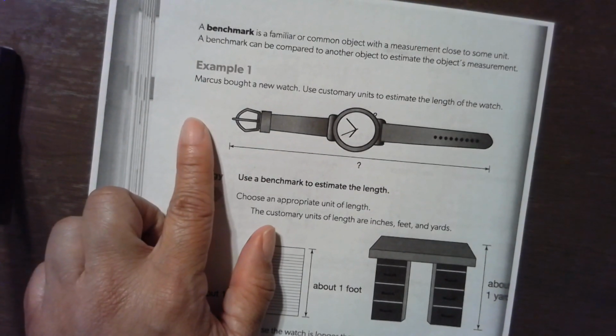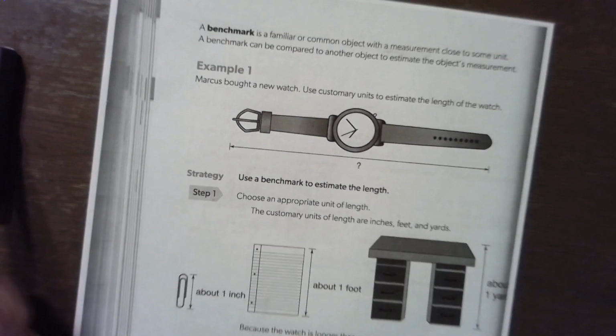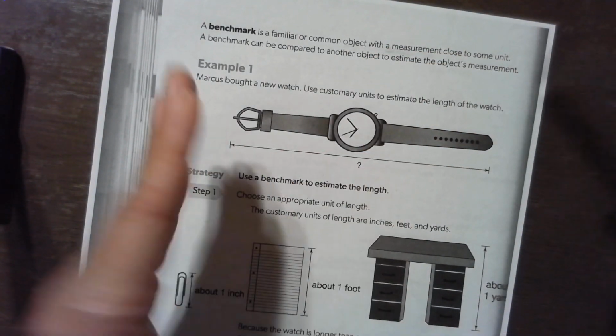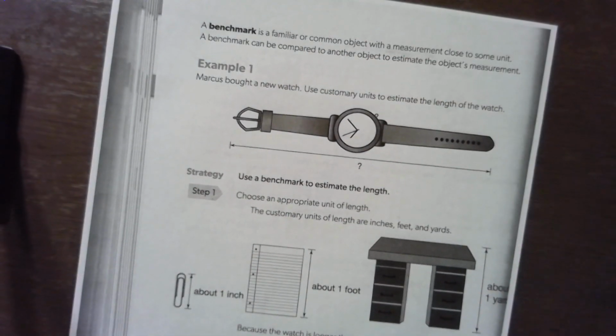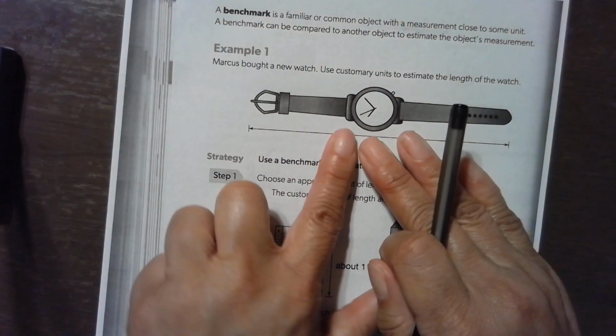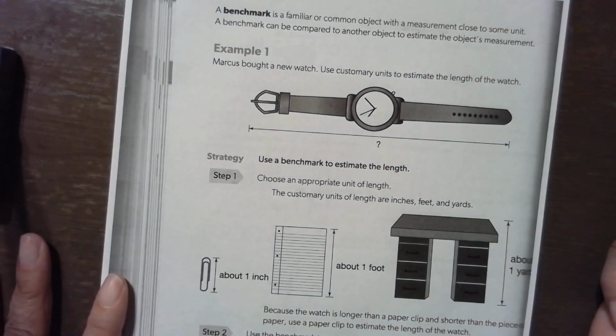Marcus bought a new watch. Use customary units of length to estimate the width of a watch. Well, we can see it's not the length of a paper, so a foot would be too much. A yard would be way too much. So it looks like I would use inches to measure that.